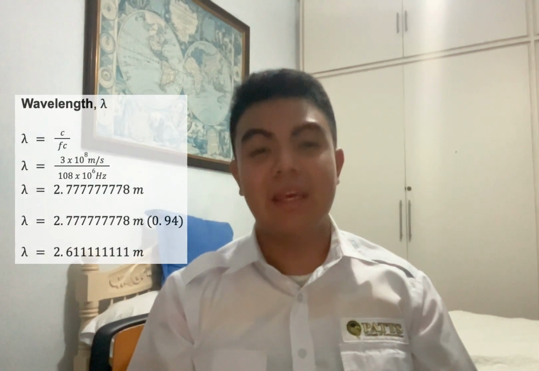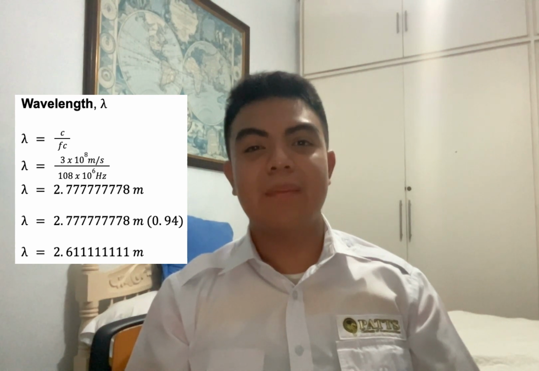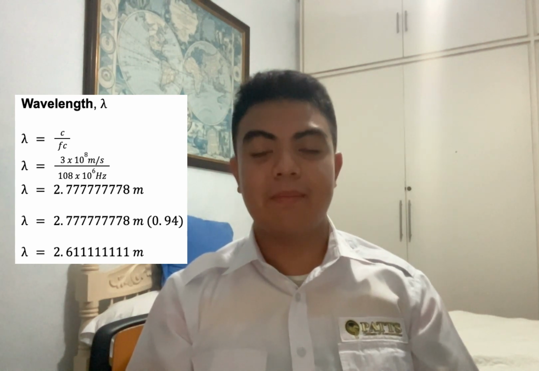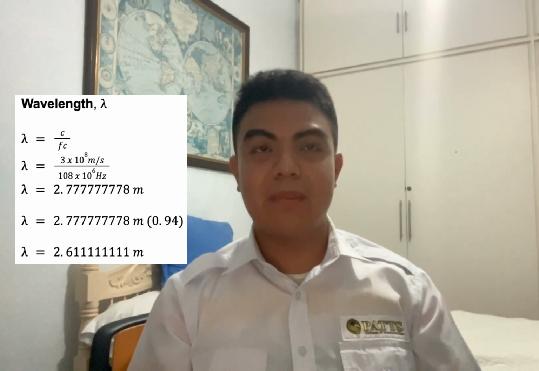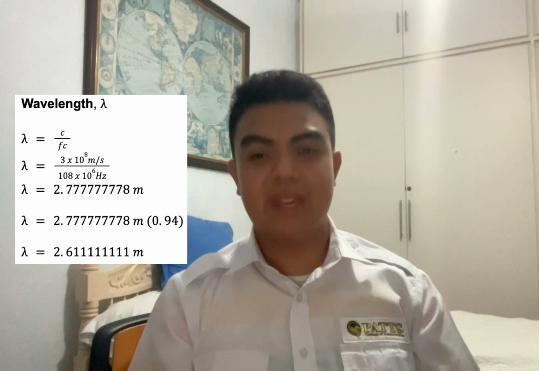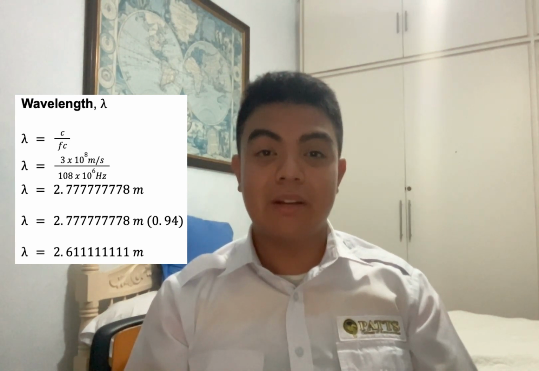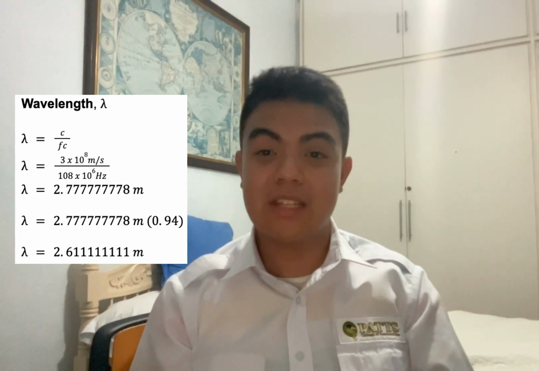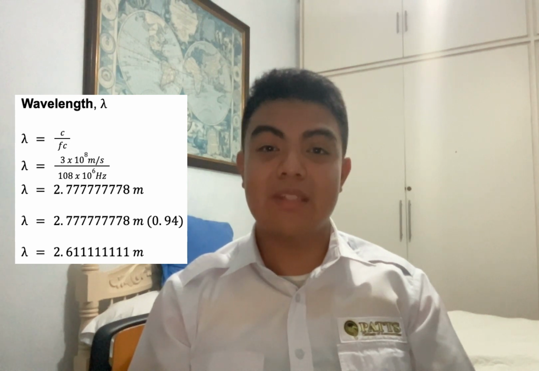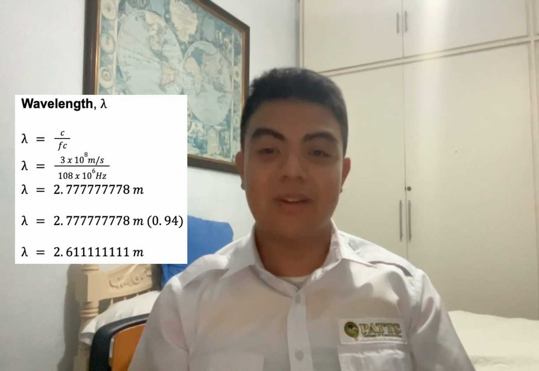Now that we found our center frequency, we will proceed to the second step of designing our antenna, which is finding the wavelength. Wavelength is represented by the symbol lambda, and its formula is lambda equals c over Fc. C is the speed of light in a medium, with a value of about 3 times 10 raised to 8 meters per second. Replacing Fc with 108 MHz, and substituting mega with times 10 raised to 6, we have 3 times 10 raised to 8 meters per second over 108 times 10 raised to 6 hertz.